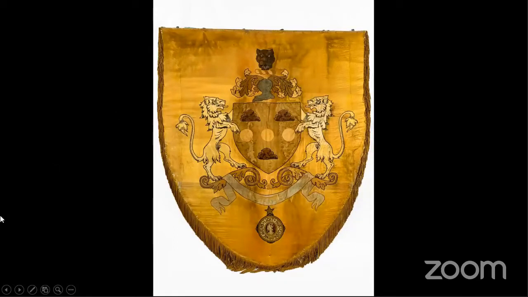This is the Junagadh state flag of that time. Here you can see two lions standing, and on the upper part you can see the armor.